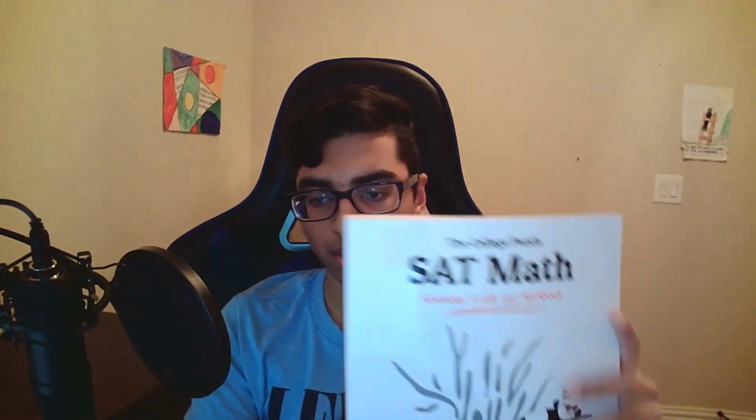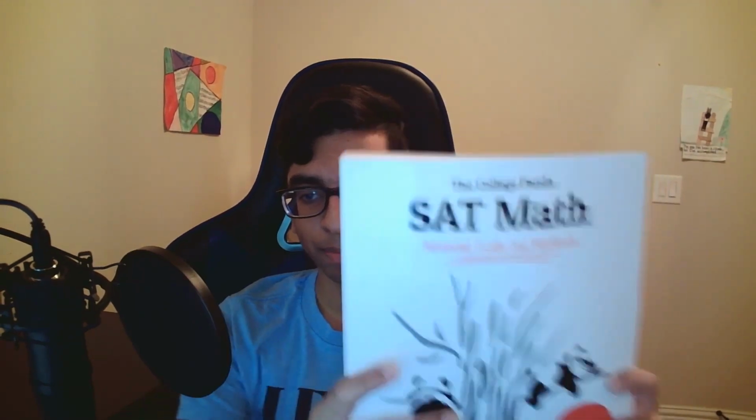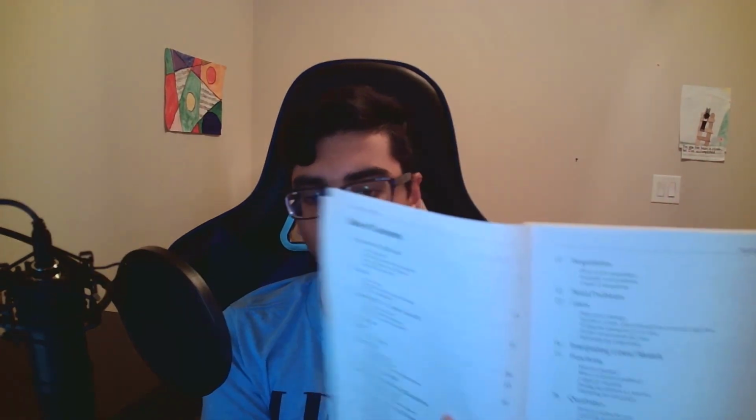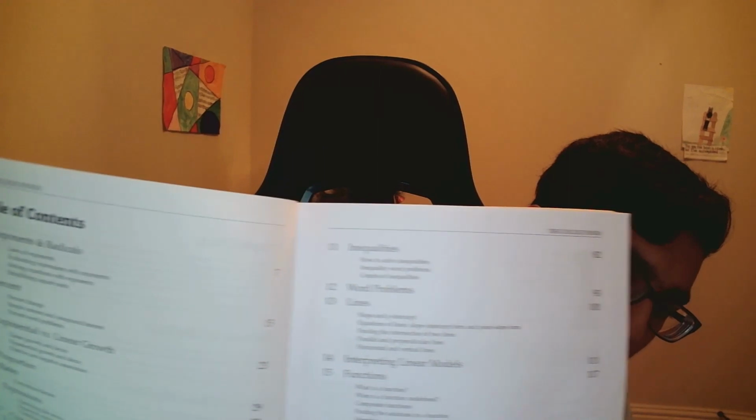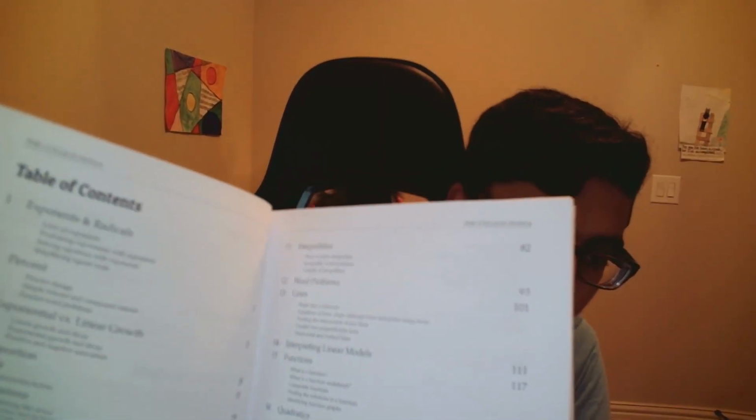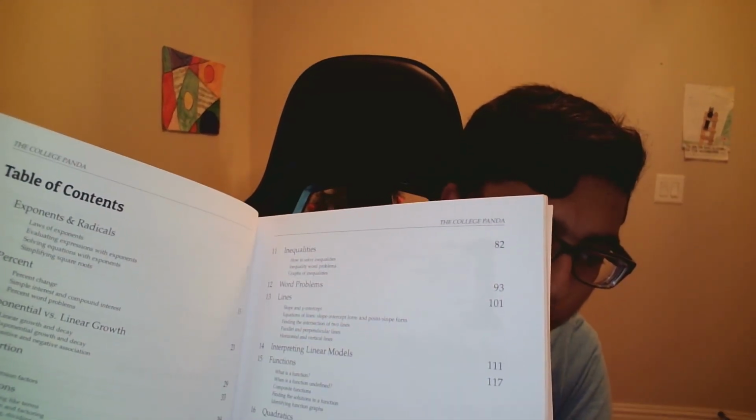After downloading these tests, I bought the SAT College Panda Math Workbook. So it looks like this: SAT Math Advanced Guide and Workbook. This is a very good book since it talks about all of the topics on the actual SAT. So there's exponents, radicals, percent, exponential versus linear growth. And yeah, there are a lot of math topics in here.